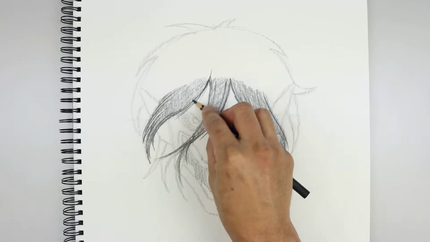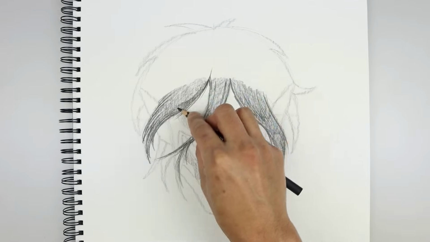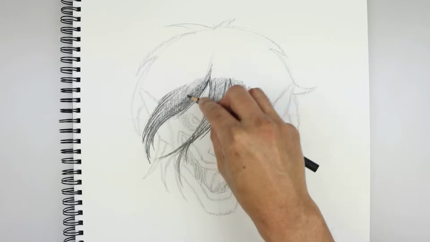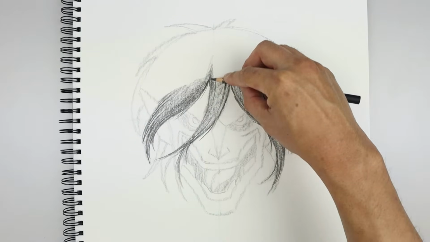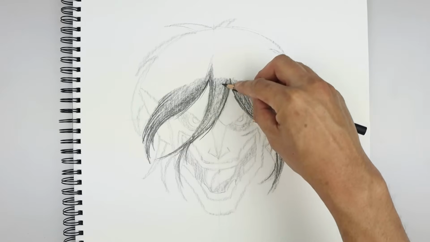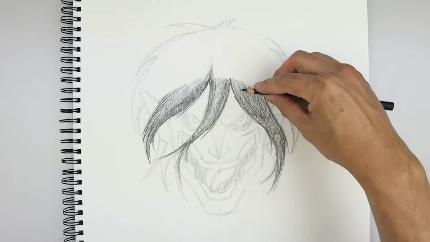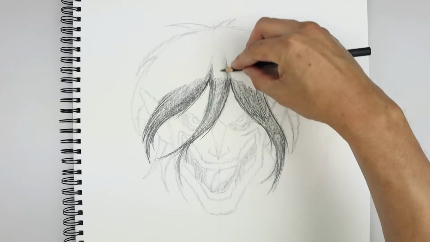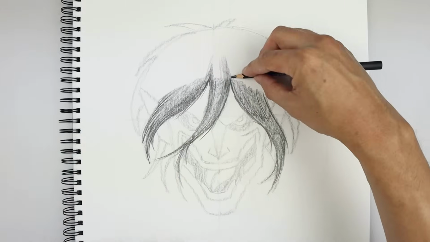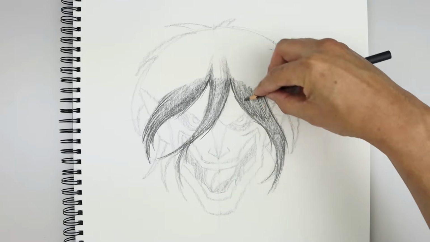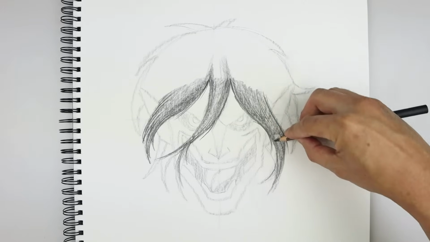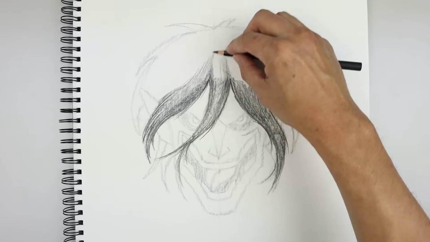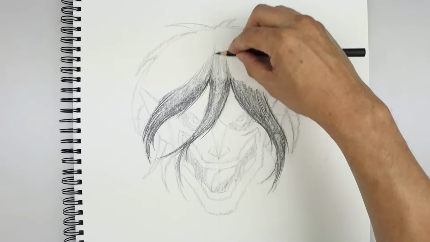Just going to go back and add a little bit more shadow along the inside edge of the hair. As you can see, I'm just working my way up toward that center point. Just blend that up towards the top.